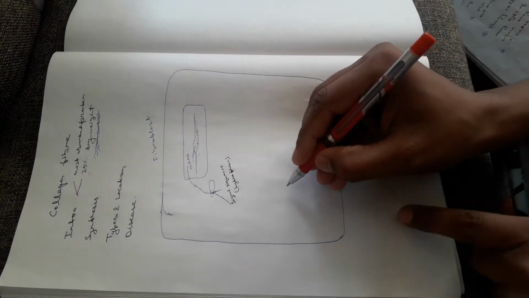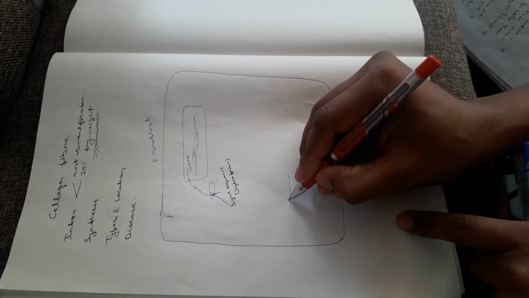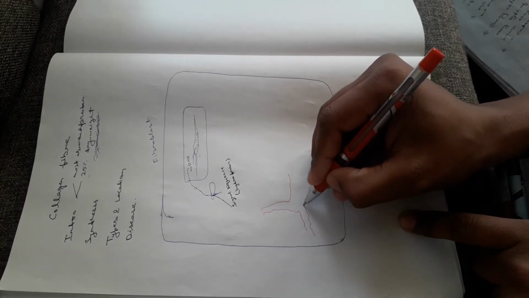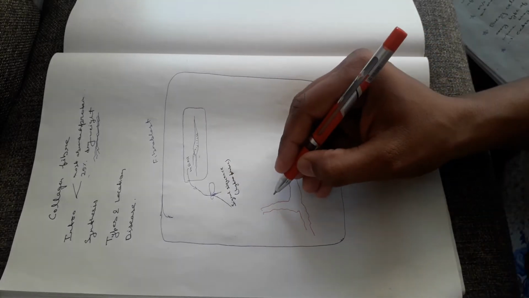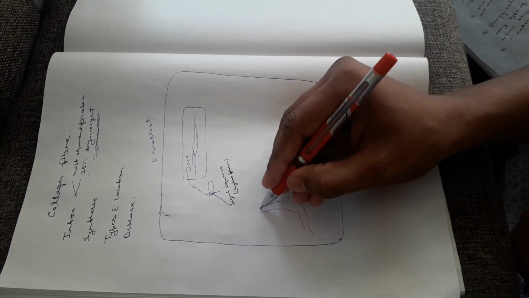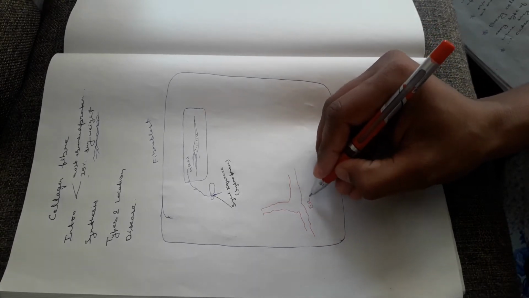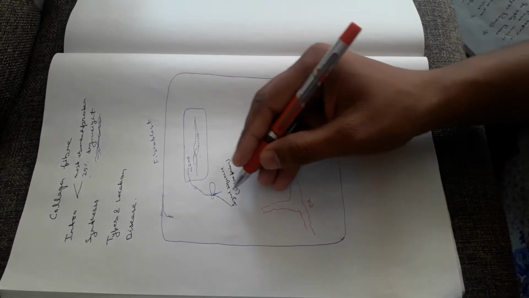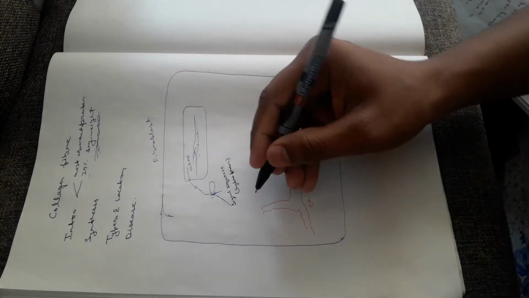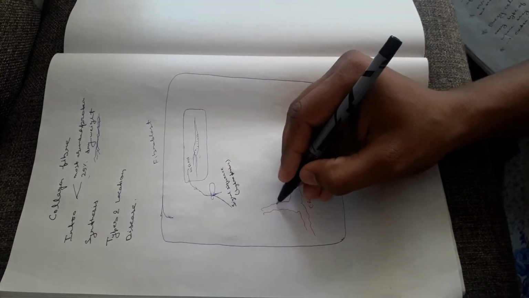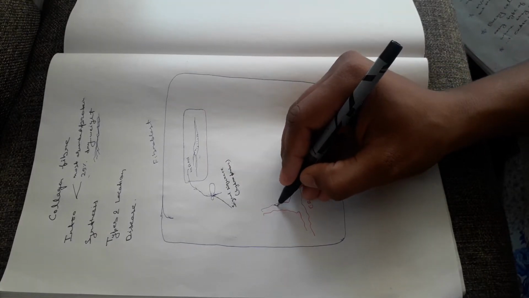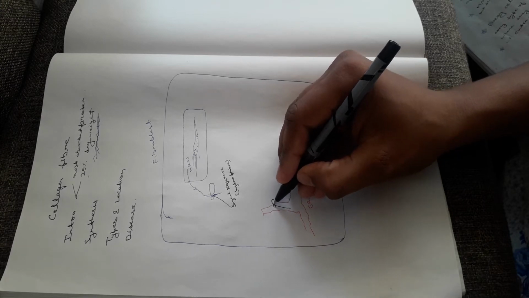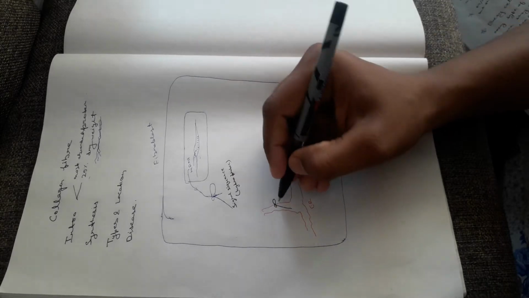Let's see here. This is an organelle present inside the cell, the endoplasmic reticulum. So this signal sequence with the ribosome came, and the signal sequence penetrates this endoplasmic reticulum and enters, but the ribosome will bind here, not entering the endoplasmic reticulum.